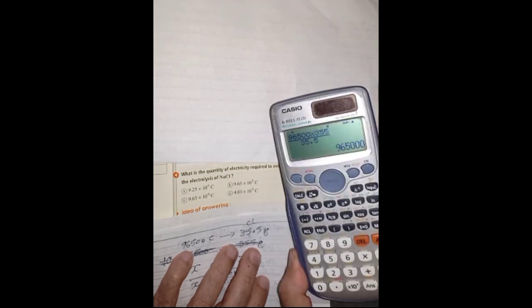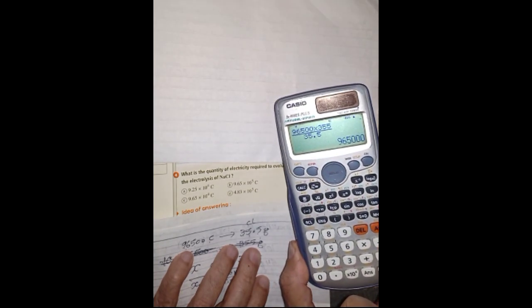It is B, which is 9.65 multiplied by 10 power 5. So if you want to move the point from here, 1 to 0, 0, 0, 3 zeros, it will give the same result, 965,000 or 96,500 multiplied by 10.